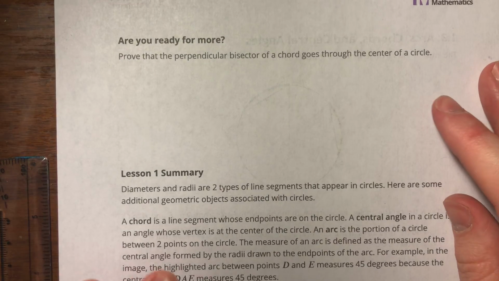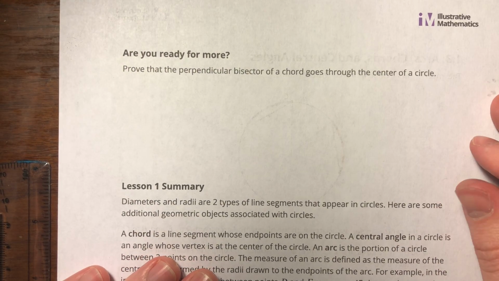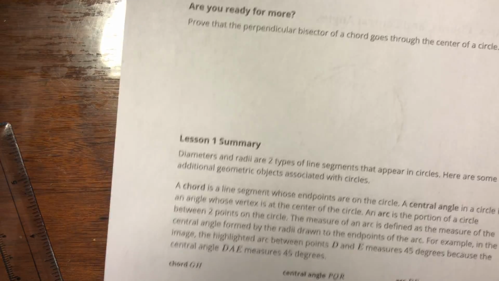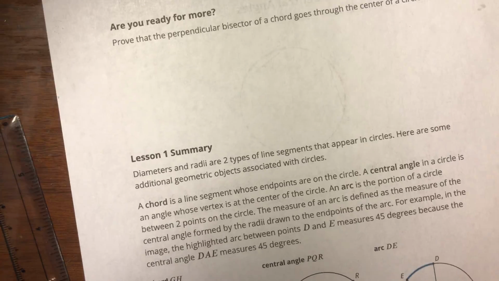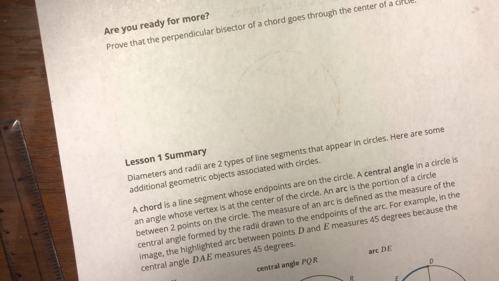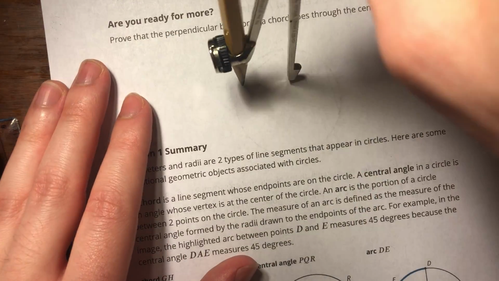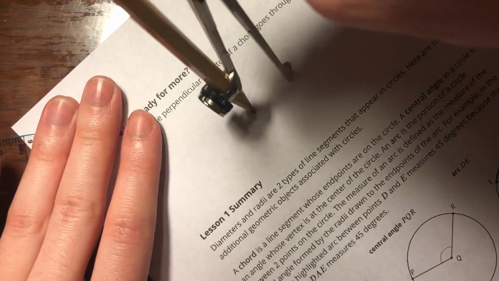Are you ready for more? Prove that the perpendicular bisector of a chord goes through the center of a circle. It's not a bad proof at all. Let me just, where's my compass? There we go. So just draw a quick diagram. Circle.